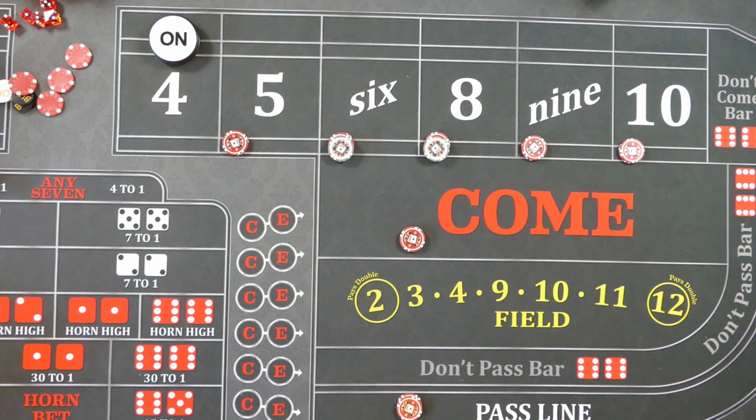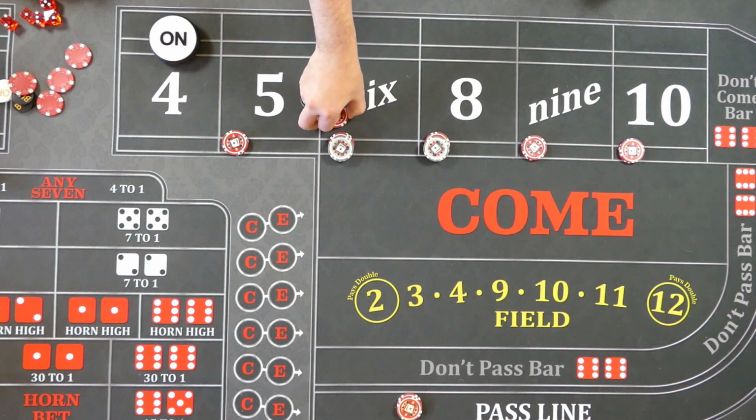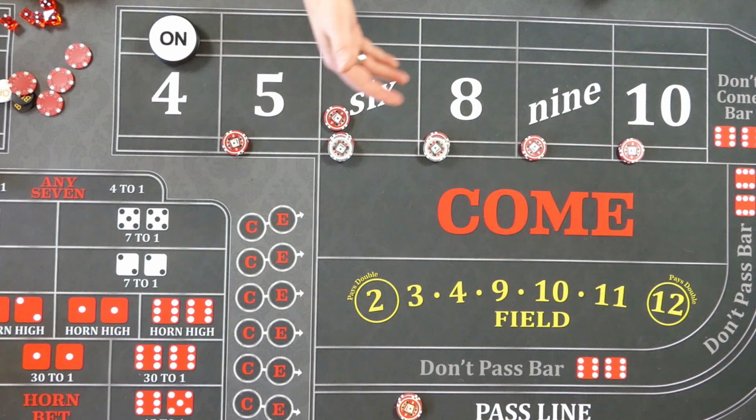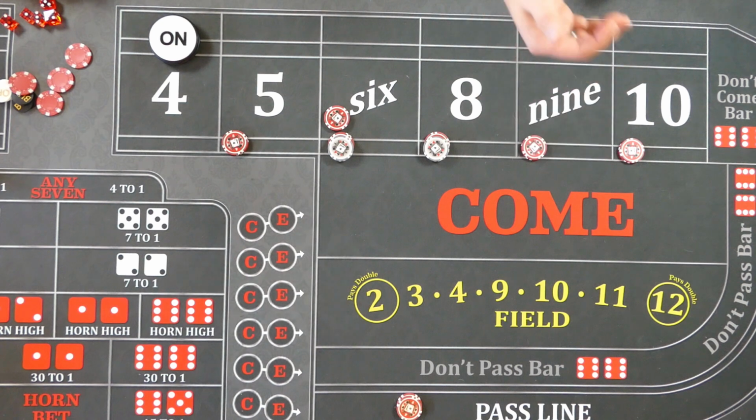So, what occurs when your come bet travels? Well, let's say a 6 rolls. The first thing that happens here is the come bets travel, because we always deal with come bets before we deal with place bets. It's something that confuses a lot of dealers. They tend to get things scrambled, but we always deal with every come bet before we deal with the place bets.